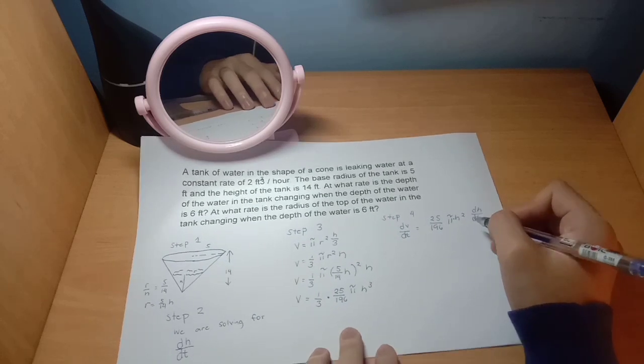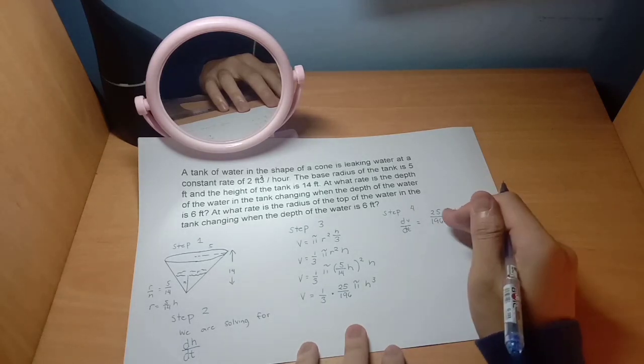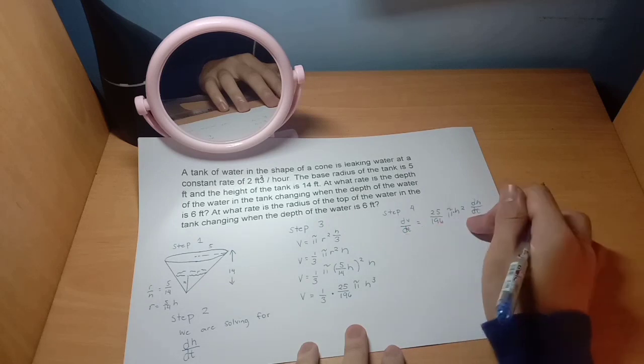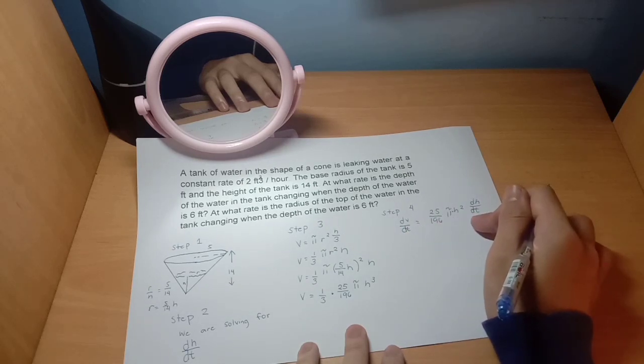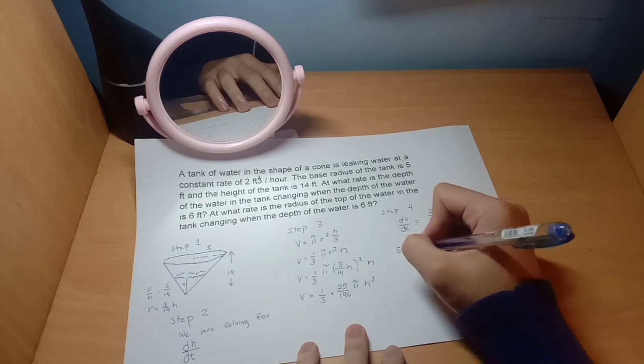So here we can substitute the givens, because we found the equation and differentiated it with respect to time. So we can proceed to step 5.